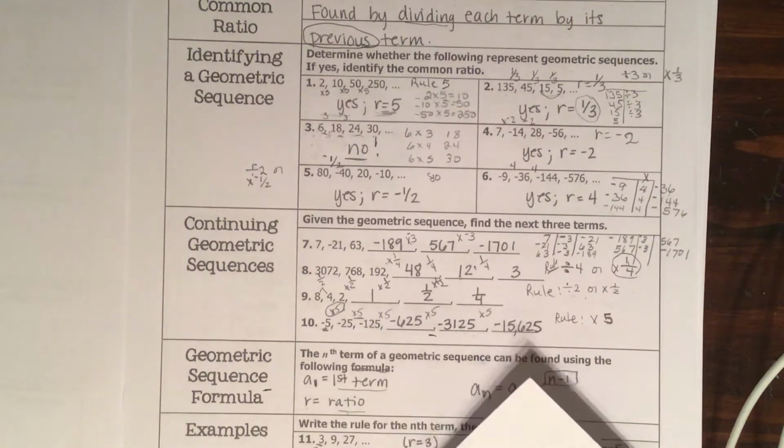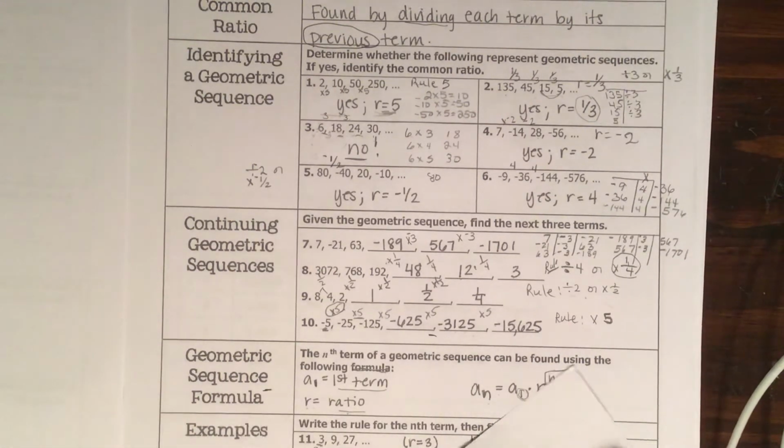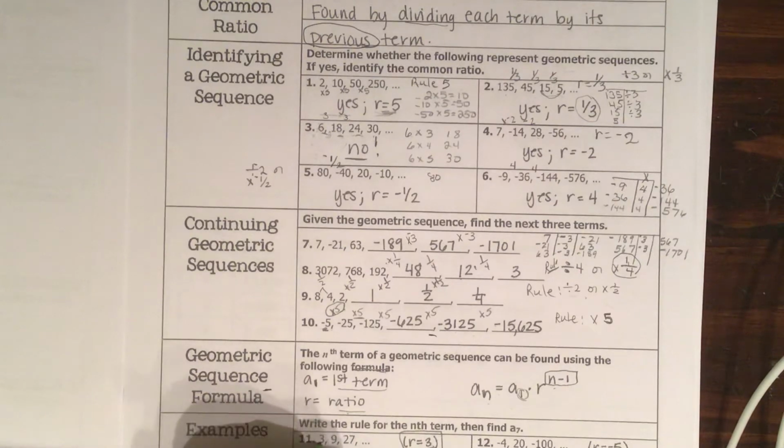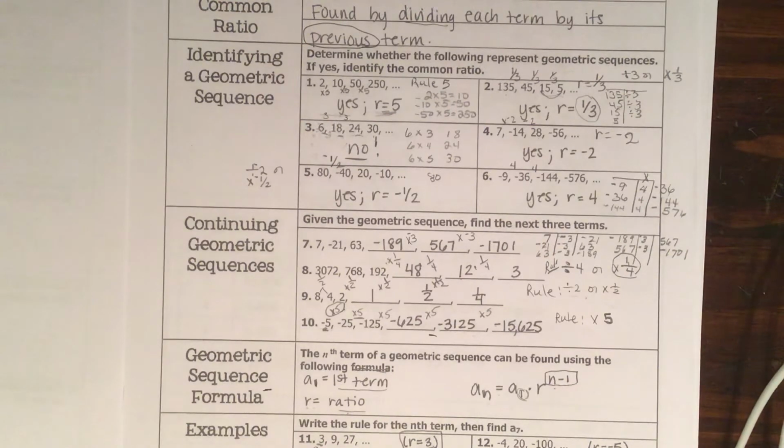Because you know what the first one is, you just don't know the rest, so you're subtracting 1. Let's look at this one right here. Here we know that the r is equal to 3 because it's going up. We know our first term is 3. So a sub n equals 3 times 3 to the n minus 1. n is the number of years, is the time. This is our rate right here.